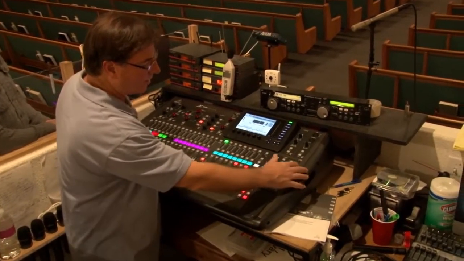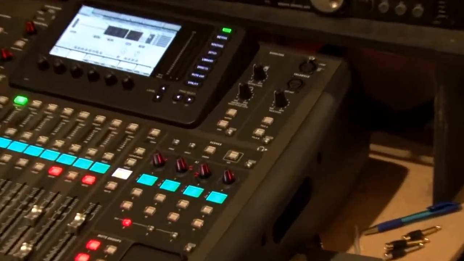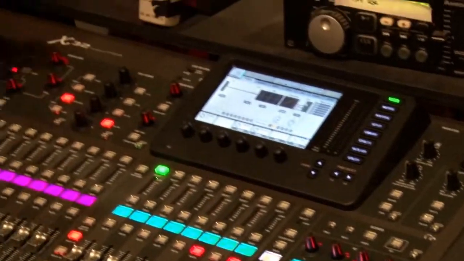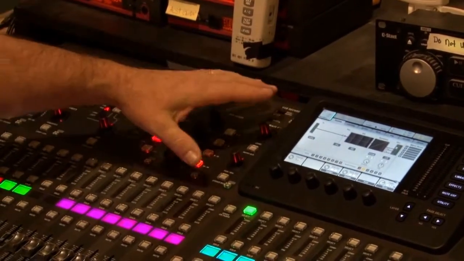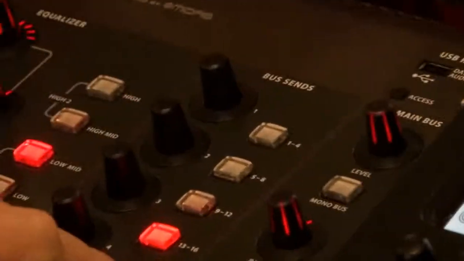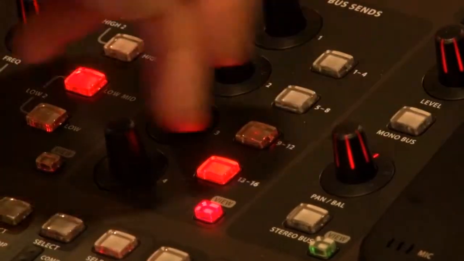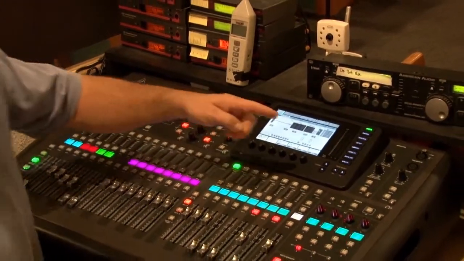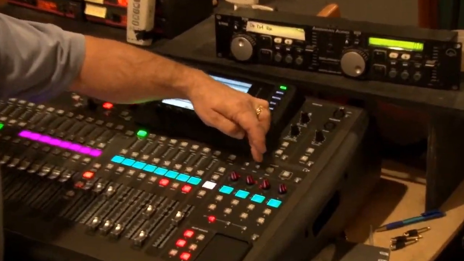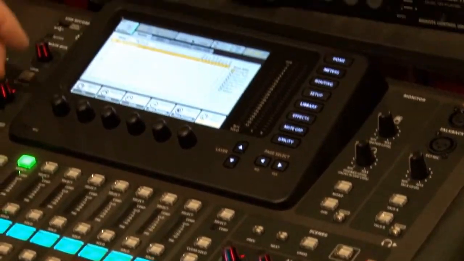So we're going to go over here. On the corner of each one of these sections, if you want the display to show you the specifics of a particular section, you hit this view button. So if I want to look at the aux sends, the EQ, any of these, if I hit that, it'll go into a highlighted view of that. So I'm going to go over here to the scenes. So I hit view on the scenes.